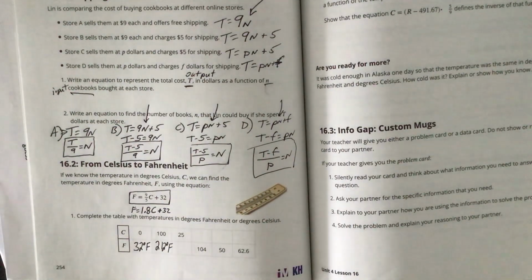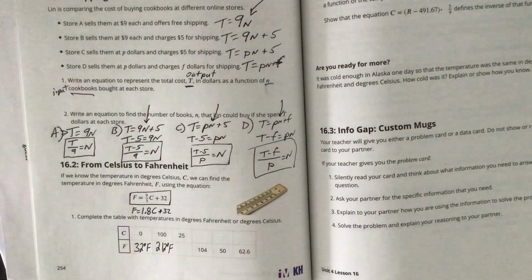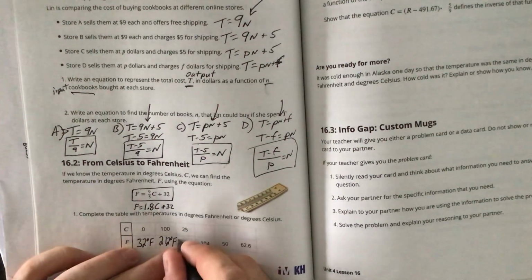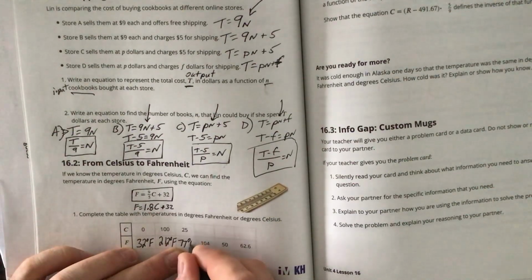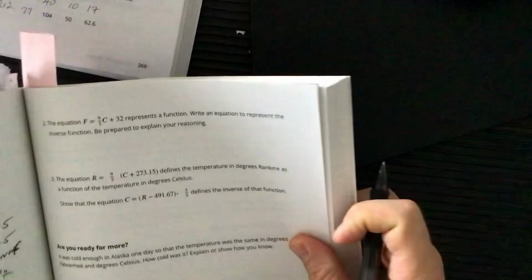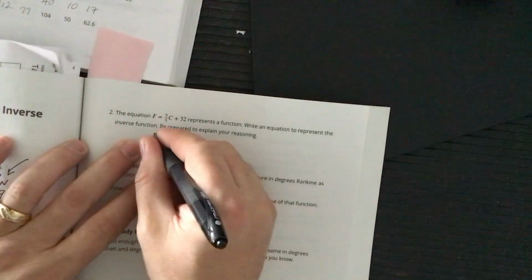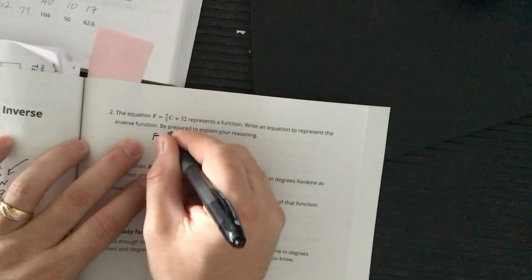25 times 1.8 plus 32. Probably the first one you need a calculator for. 77. All right. We're going to come back to the next one because I want an equation for it first.